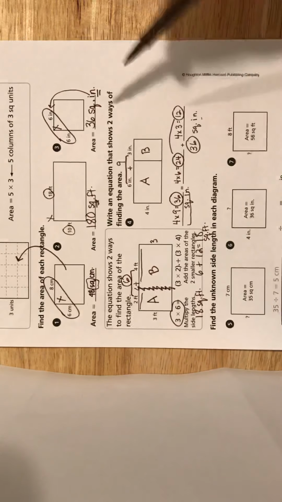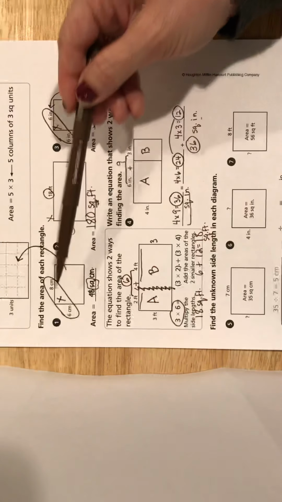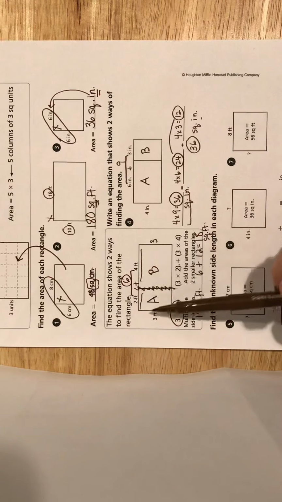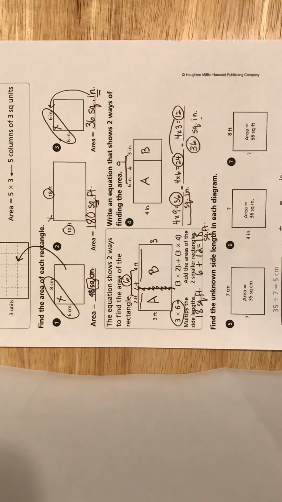Okay, so those are just examples there to show you you can either take area with the full length and width and multiply to get the answer in one shot, or if for whatever reason you have a different shape with 2 different halves and you have 2 different areas, you can put them together to get the full area of the whole shape.